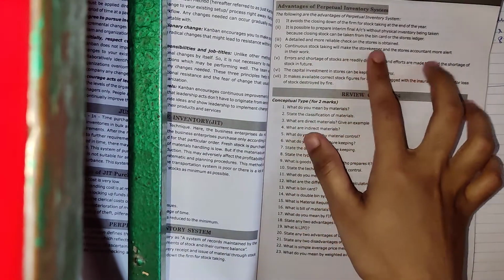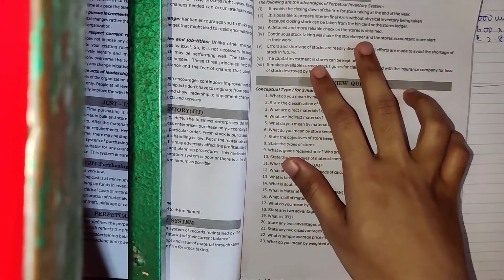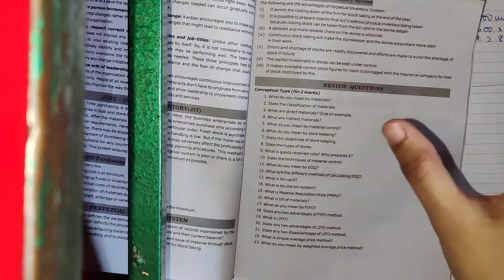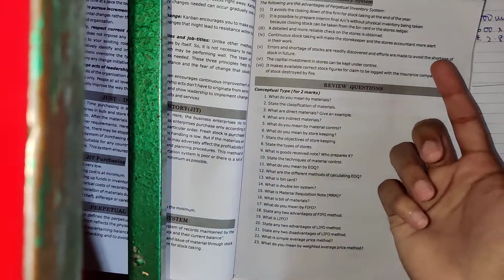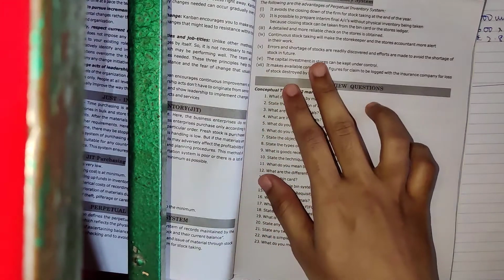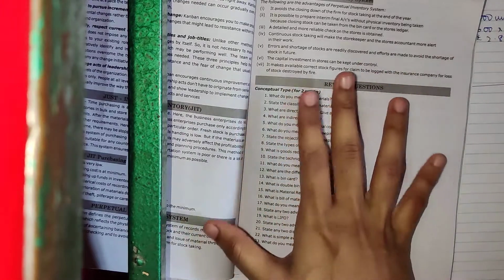Then a detailed and more reliable check on the stores is obtained. Continuous stock taking will make the storekeeper and stock accountant more alert because they will be aware of whatever materials are available, whether they have to purchase material, whether the stock of material is there, whether the need of material is there. Okay, they will have a proper knowledge and proper control on the inventories and a proper check. The next, errors and shortage of stocks are readily discovered and efforts are made to avoid shortage of the stock in future.